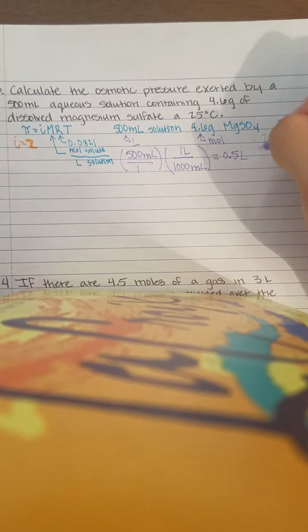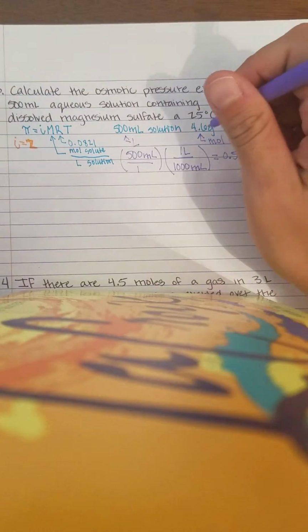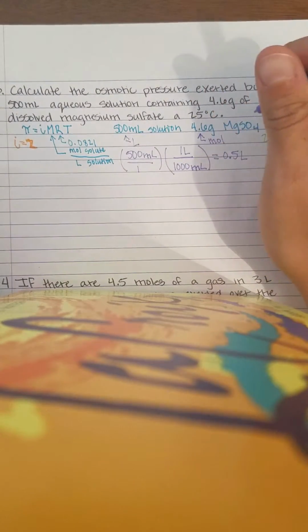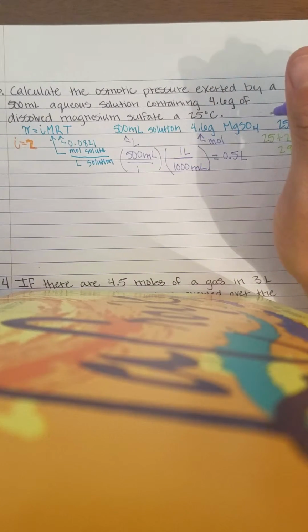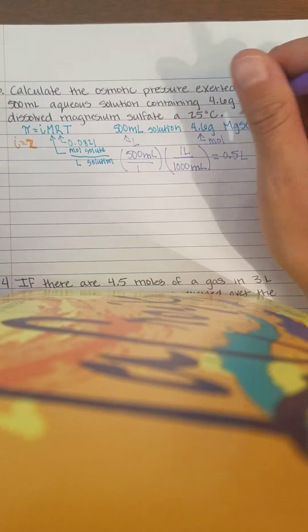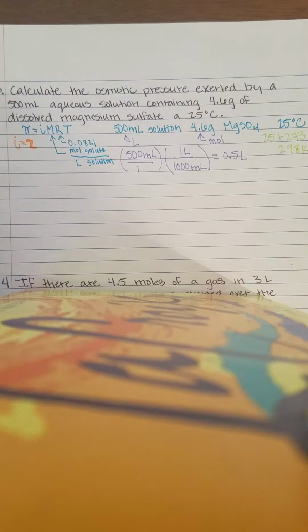And then from the periodic table, we have to convert 4.6 grams to moles, and so we need to use the molar mass from the periodic table. So the molar mass for magnesium sulfate.